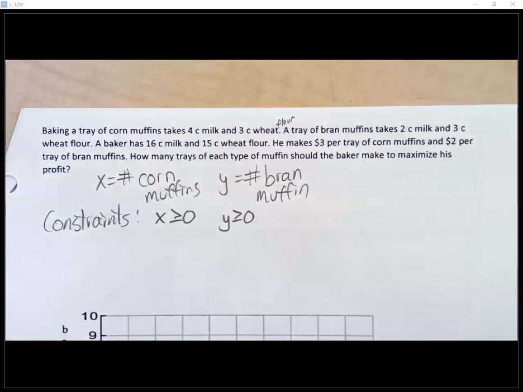You only have so much milk and you only have so much wheat flour. You walk into your bakery, you're this baker, you're like, oh, wow, I only have 16 cups of milk and 15 cups of wheat flour. I better figure out what I'm gonna make to maximize my profit here.